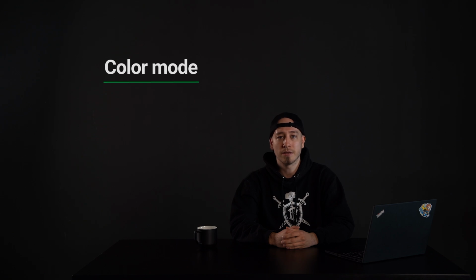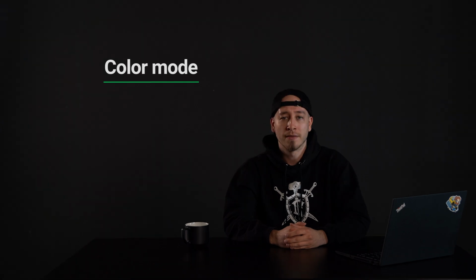Color mode, often referred to as light mode and dark mode, is a design and user interface concept that allows users to choose between different color schemes for the appearance of applications, websites, operating systems, and other digital interfaces. These color modes are designed to enhance user experience based on their preferences and environmental conditions. What benefits do color modes bring?